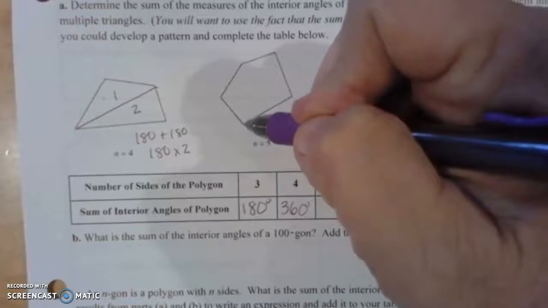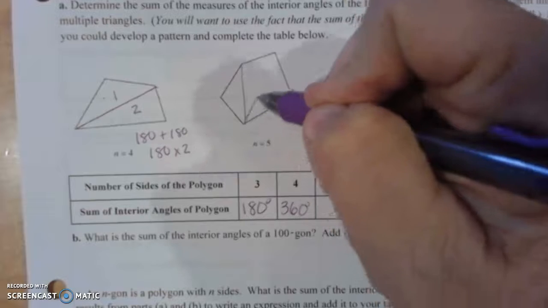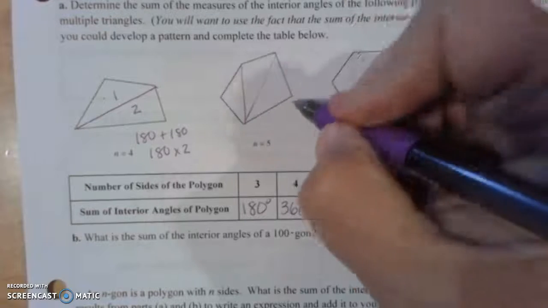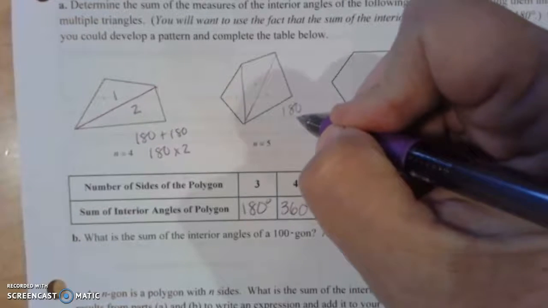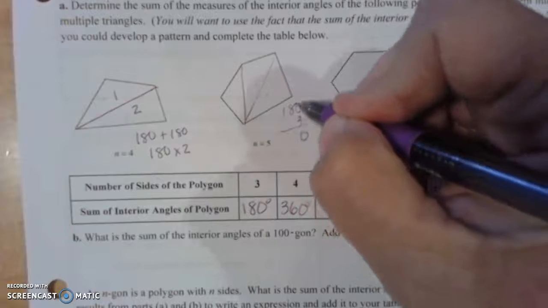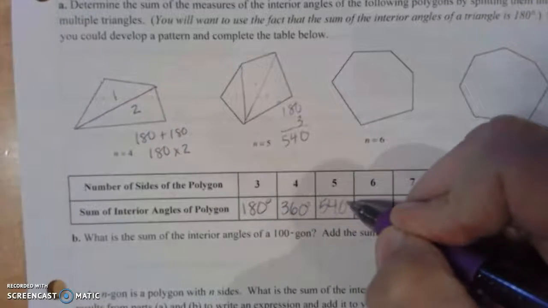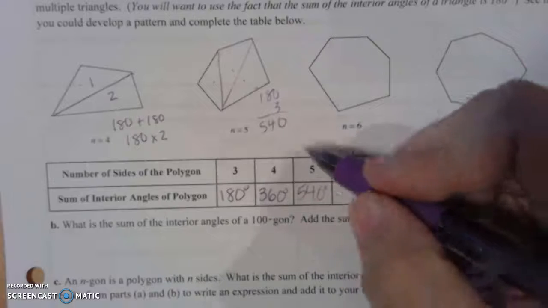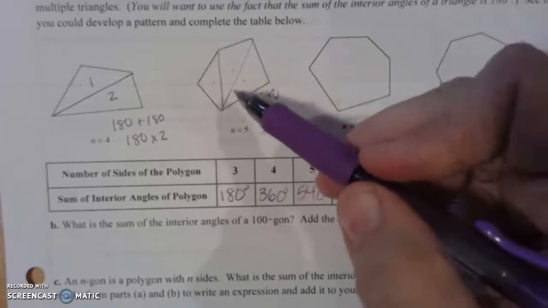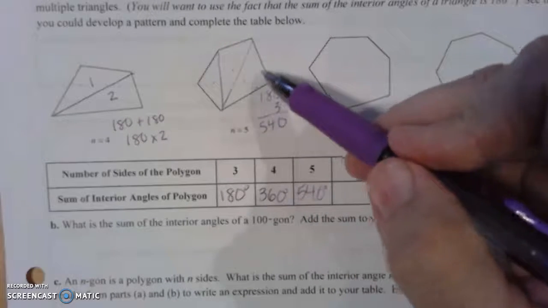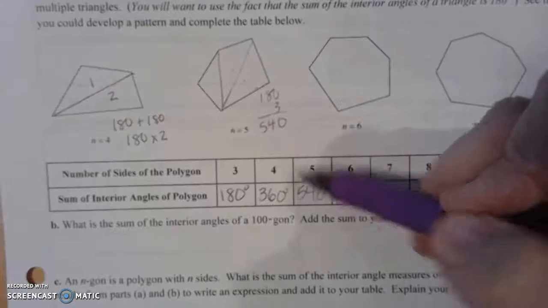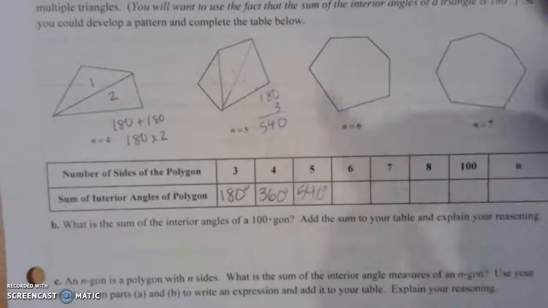Look at a five-sided figure. Let's divide it into different triangles. I have 1, 2, 3. Or 180 times 3 is 540. So a polygon with 5 sides, or a pentagon, has a total of 540 degrees when you add all the angles up.